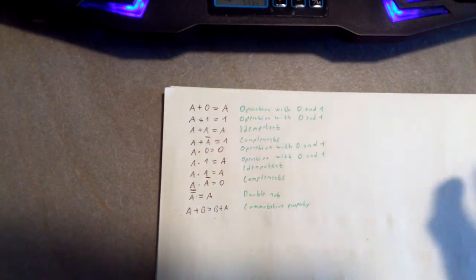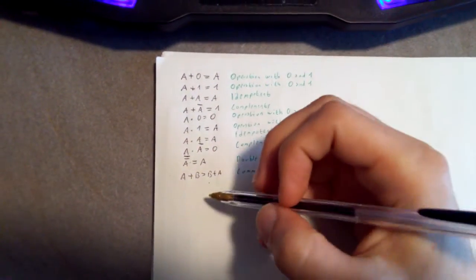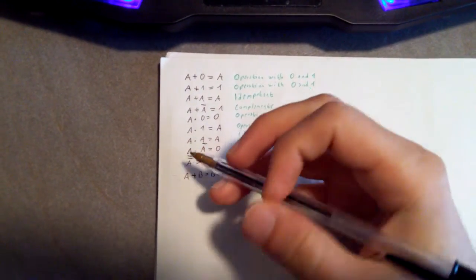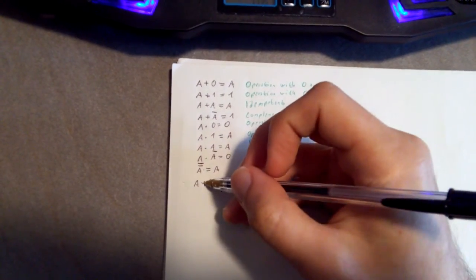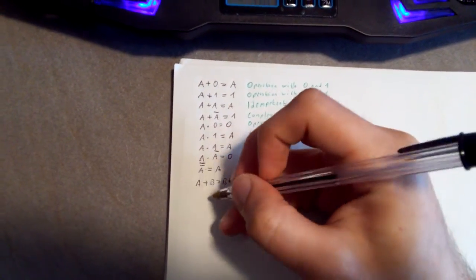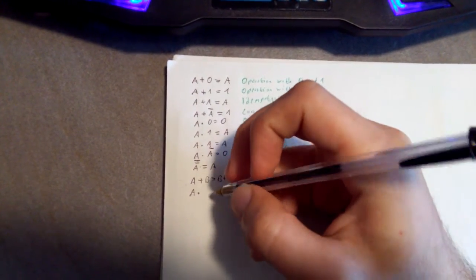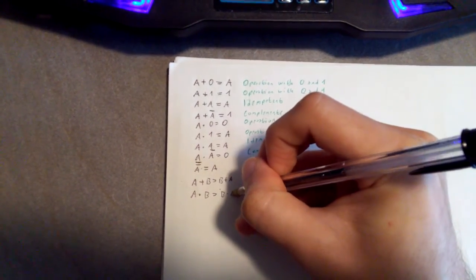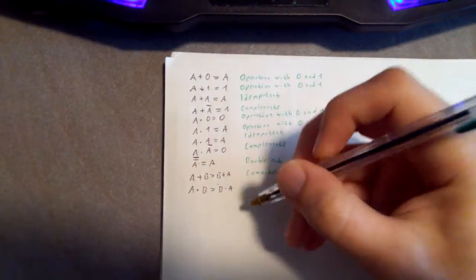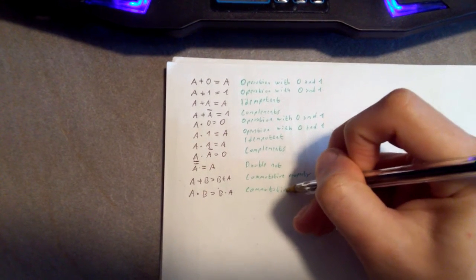And again, you have the commutative property in Boolean algebra. Since we are dealing with binary numbers, you have the commutative property not only for the addition but also for the multiplication. So we have a times b is equal to b times a. So this again is the commutative property.